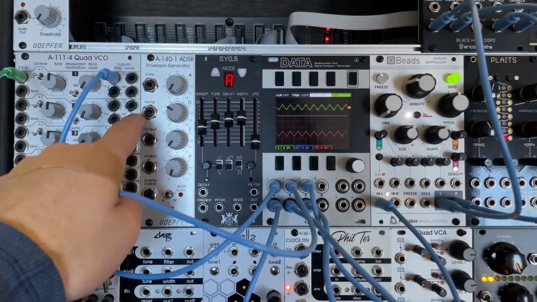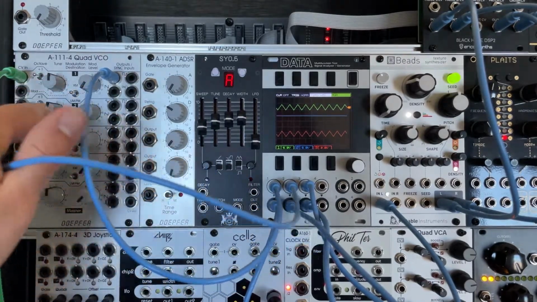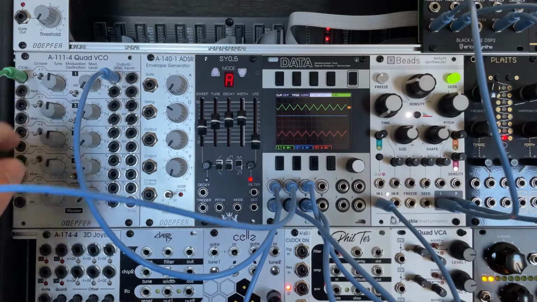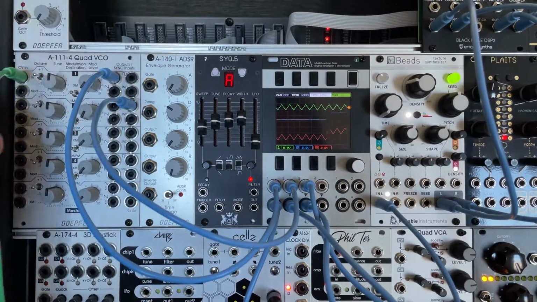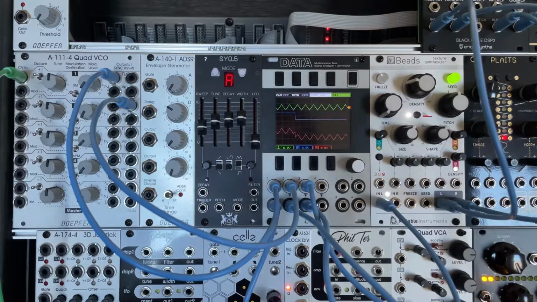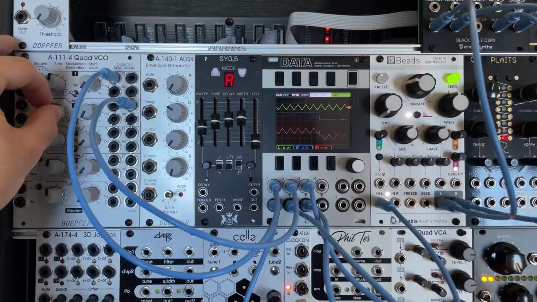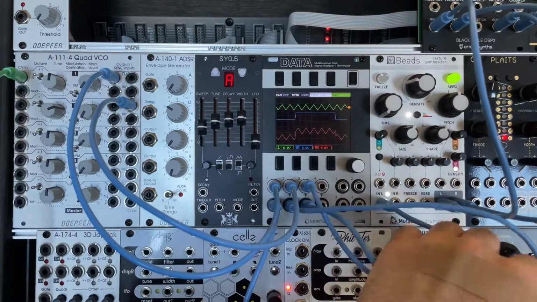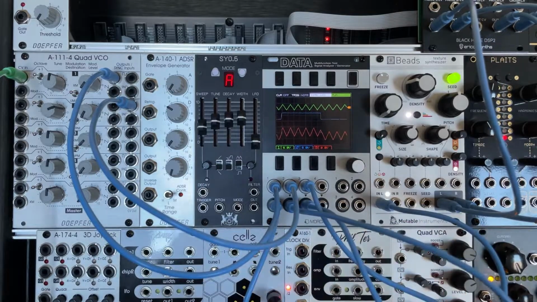But instead of getting this square wave from the first oscillator, whose pitch is being controlled by the keyboard right here, we're going to get it from the second oscillator, where the pitch is being controlled independently from our keyboard. We're going to turn that down and listen to that.